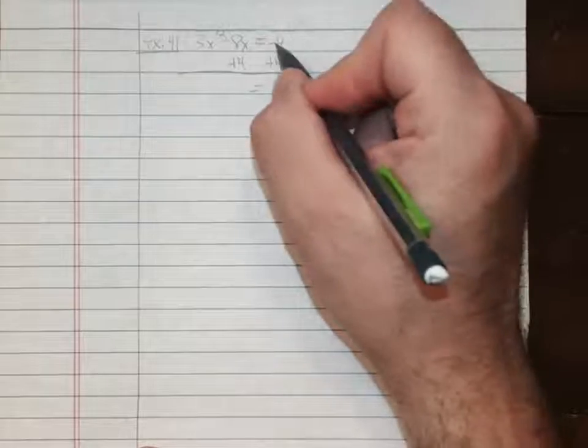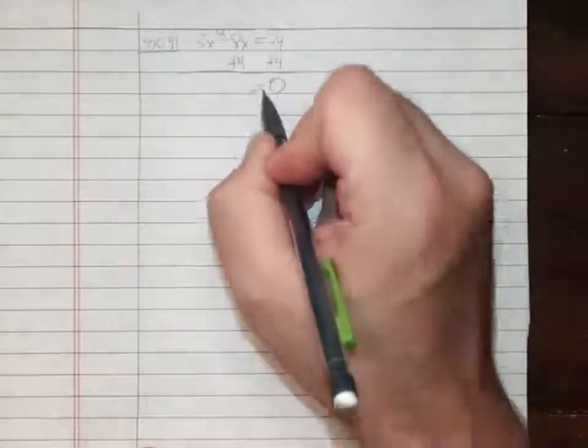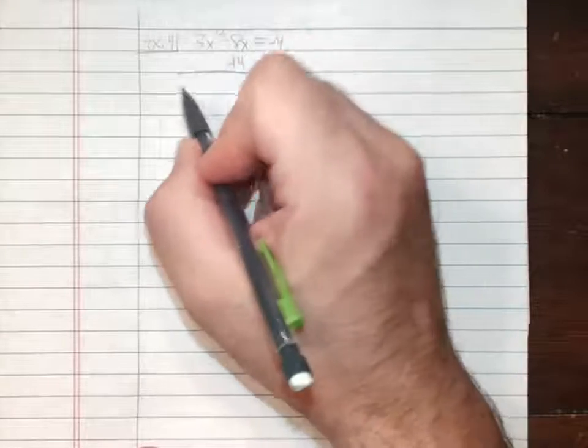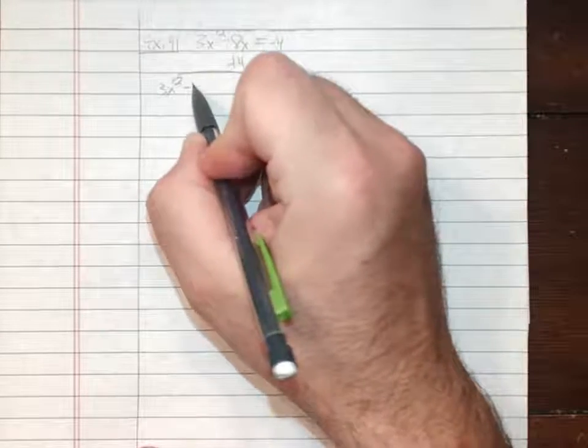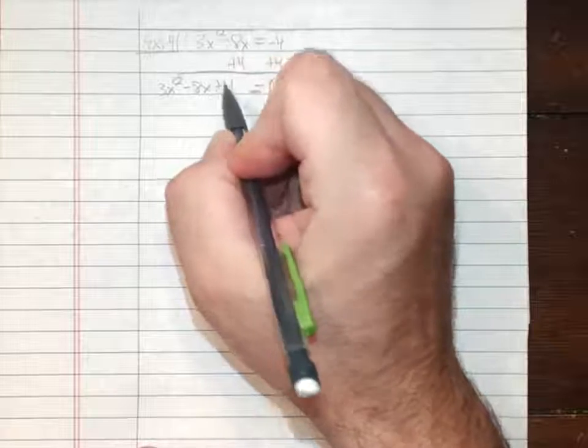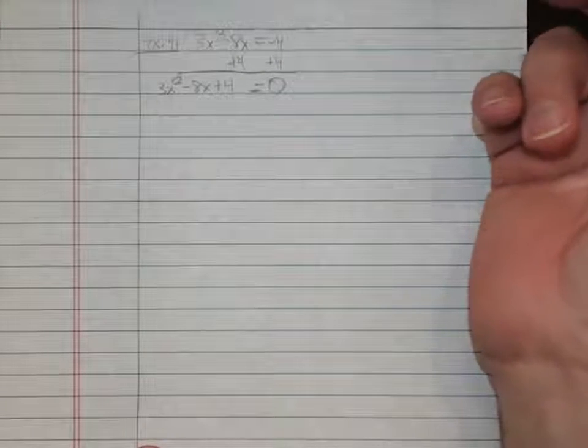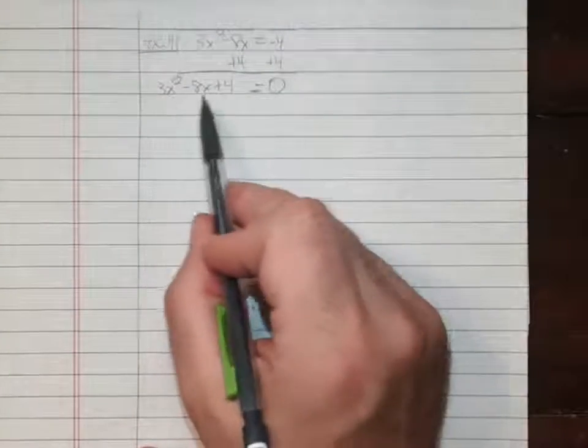On the right side, negative 4 plus 4 is 0. That's what we want. We want it equal to 0. On the left side here, all I can do is rewrite 3x squared minus 8x plus 4, because none of those things are like terms, so they don't combine. The next thing is I need to factor this.